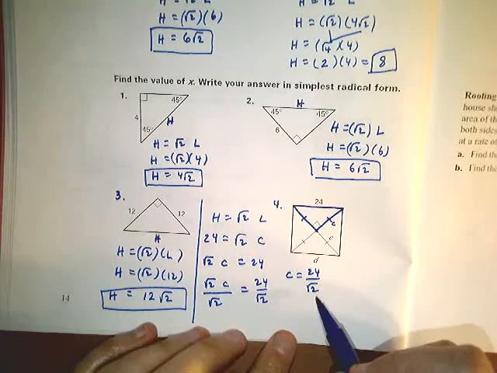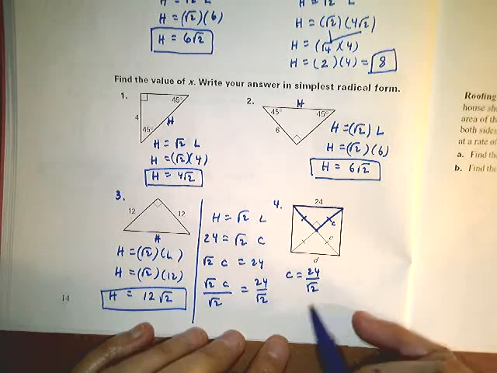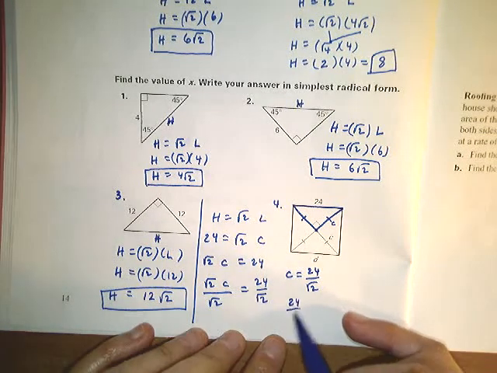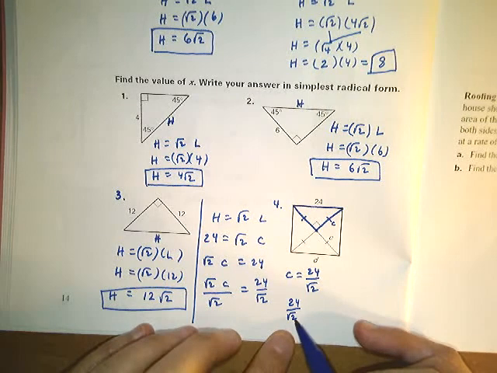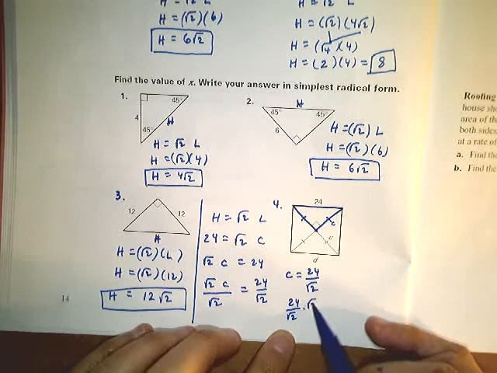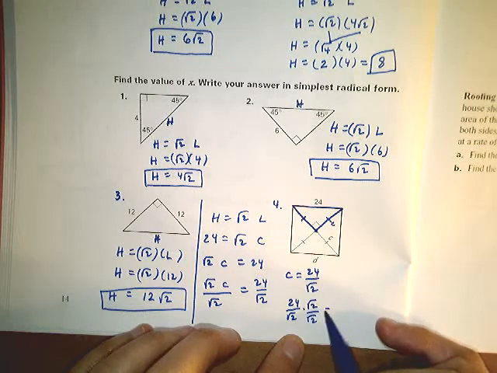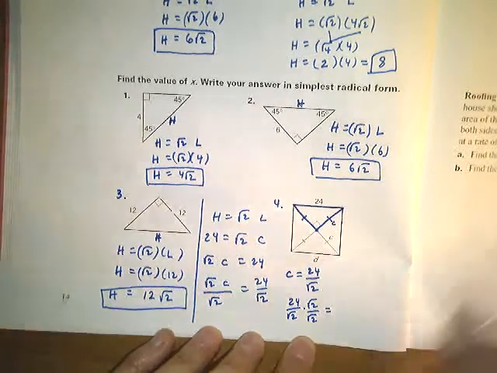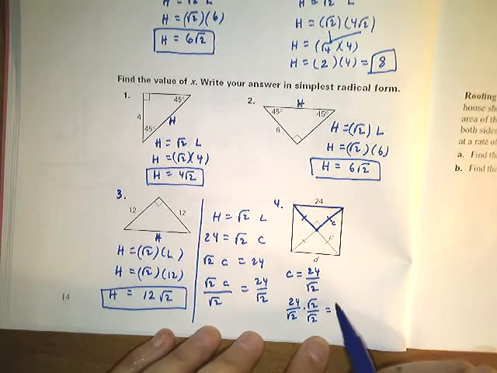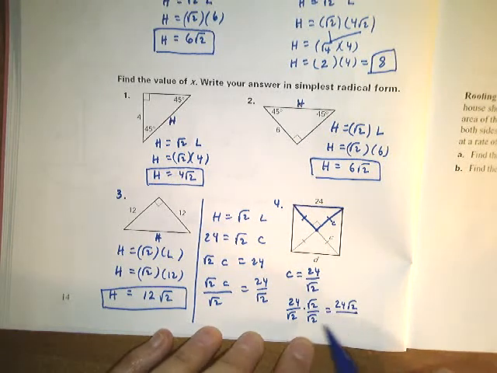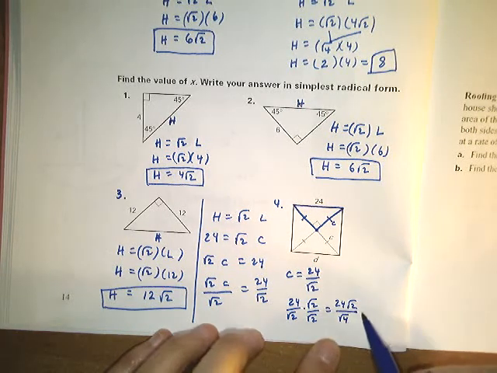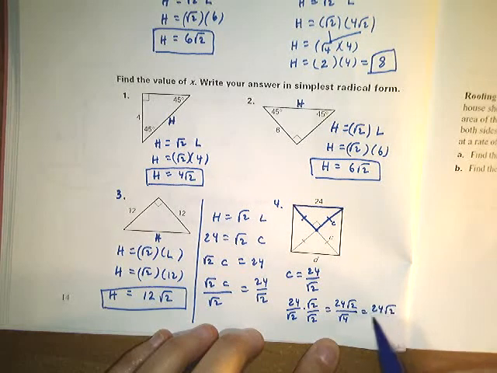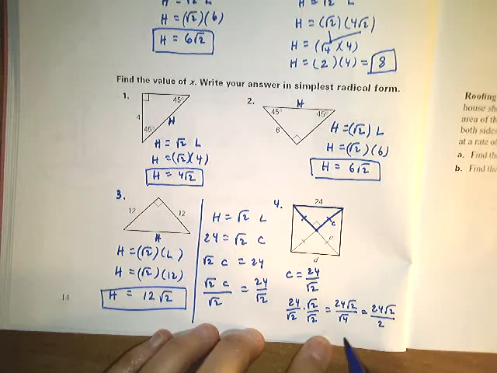Well, here's how you do it. You take the square root in the denominator here, and you take that value and you multiply it on the top and the bottom of your fraction. Then we multiply straight across. 24 times the square root of 2 is just 24 root 2. And on the bottom, the square root of 2 times the square root of 2 is the square root of 4, right? The square root of 4 is just regular old 2.